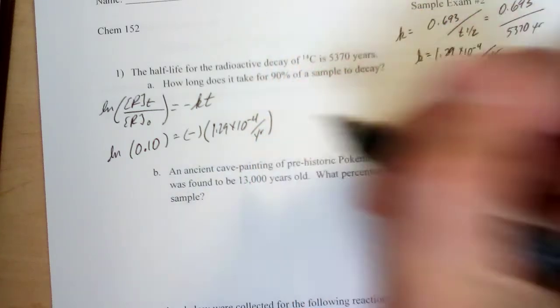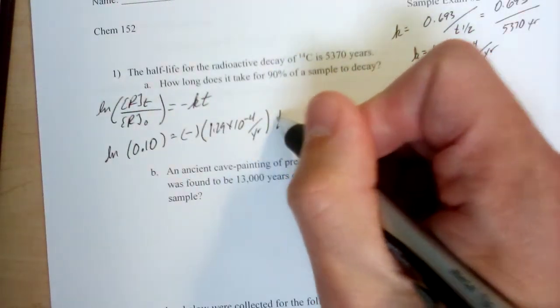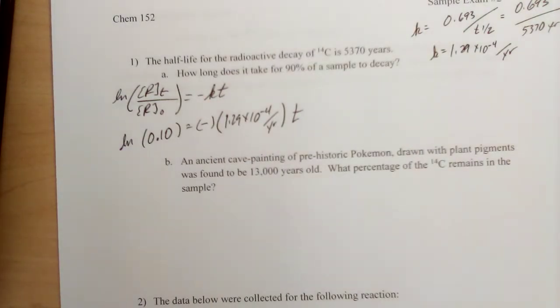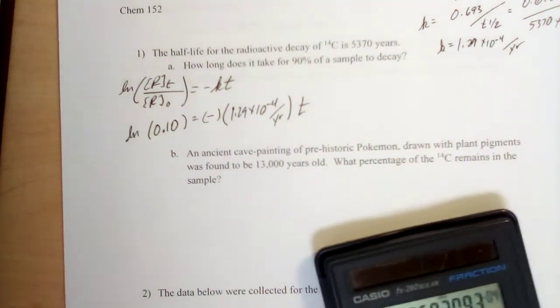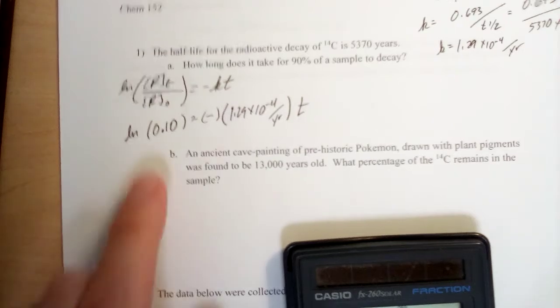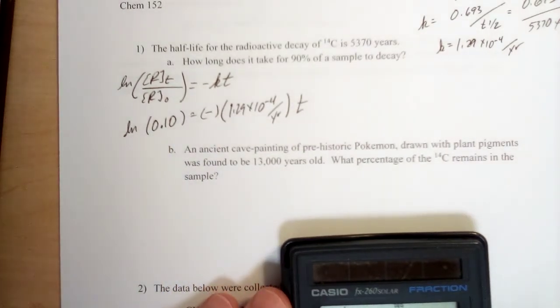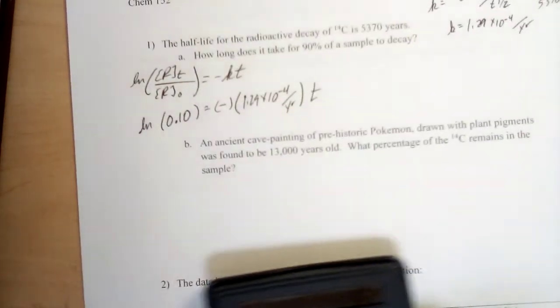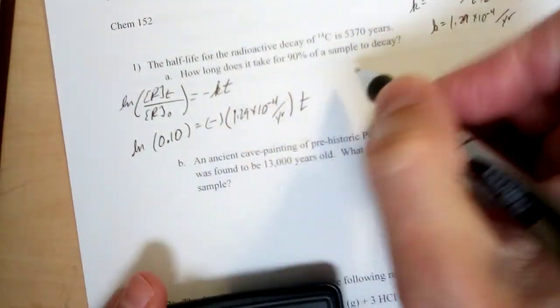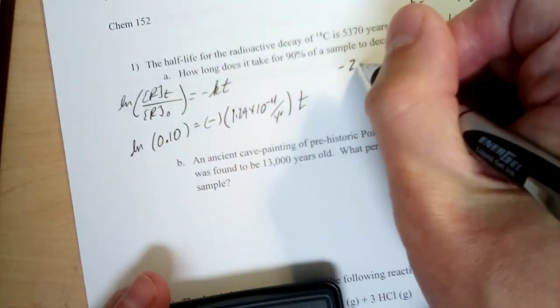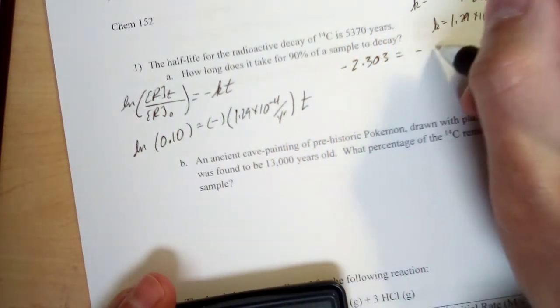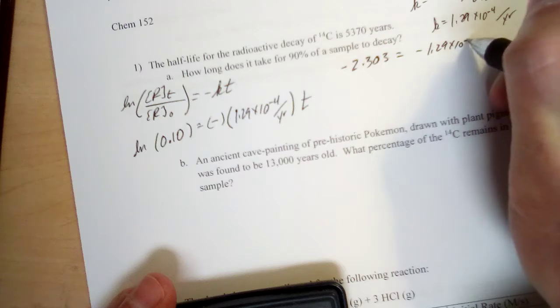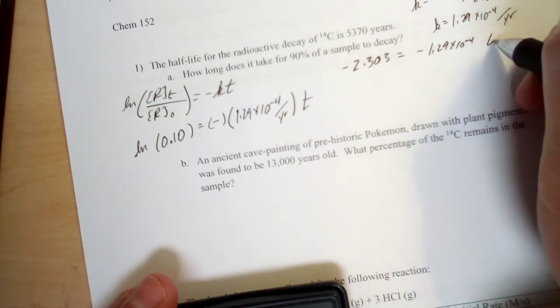1.29 times 10 to the minus fourth per year, and the time here is what we would need to solve for. So that's going to be our missing variable. Now from there we can just solve this problem and figure out what t is. So I'll start over here on the left. If I take 0.1 and I do the natural log, that gives me minus 2.303 is equal to negative 1.29 times 10 to the minus fourth times t.